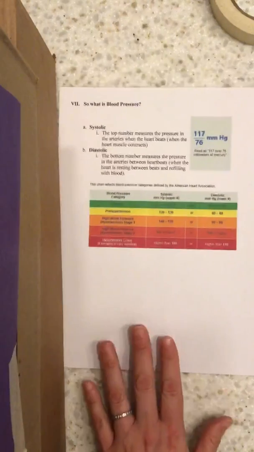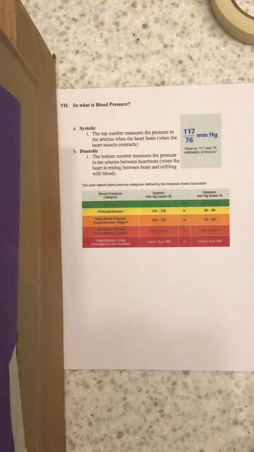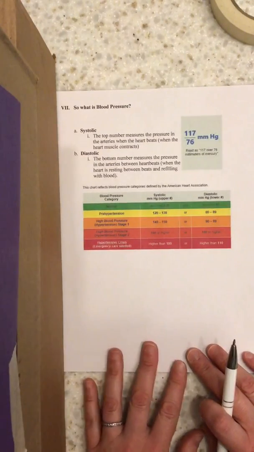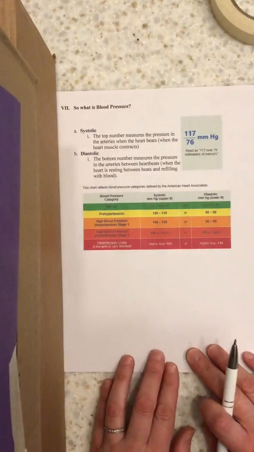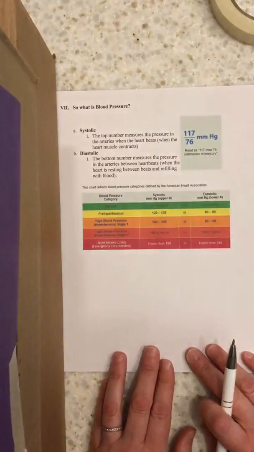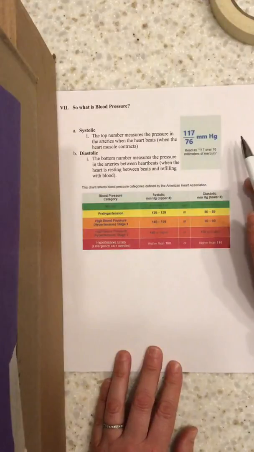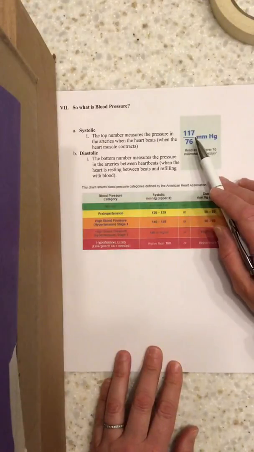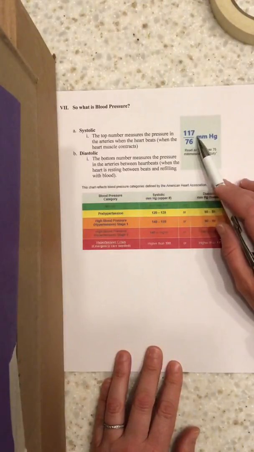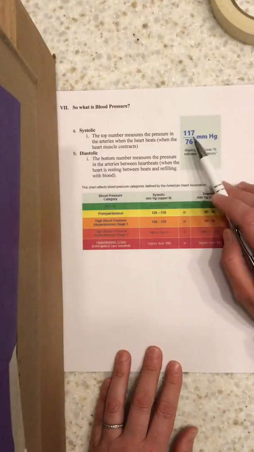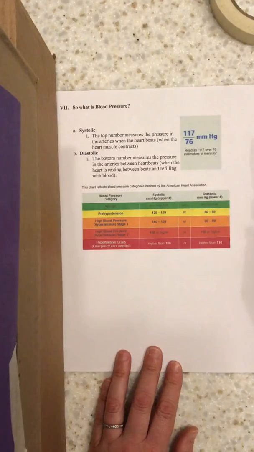I'm not sure if you've had your blood pressure taken, but I bet you have at some point in your life. Even my 7-year-olds have had their blood pressure taken. And so when you're checking your blood pressure, the nurse or doctor is looking to see at what pressure your blood is putting against the arteries either during a beat or in between beats. And those measurements are actually 2 different measurements.